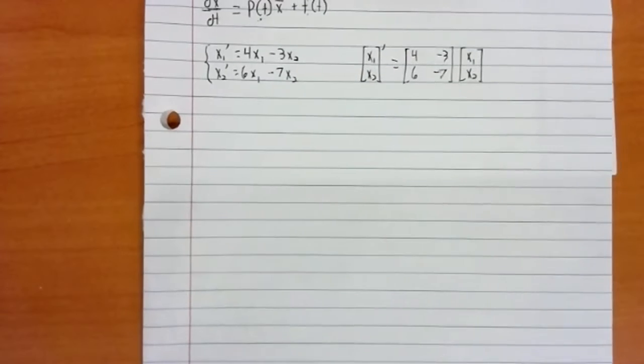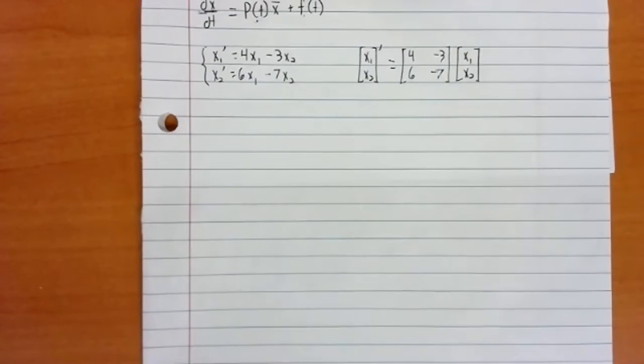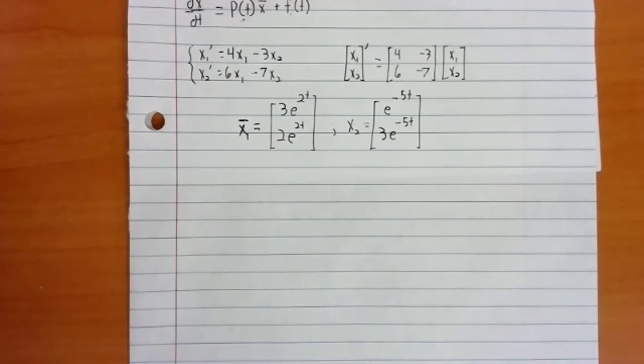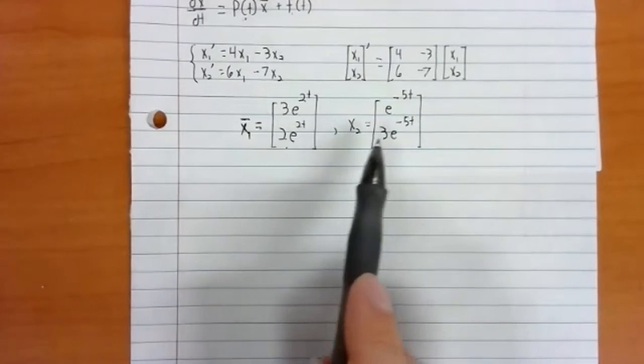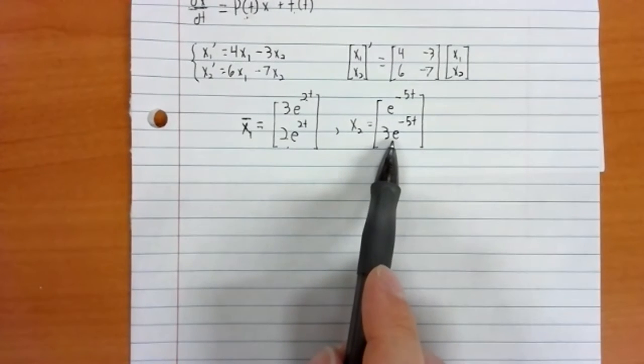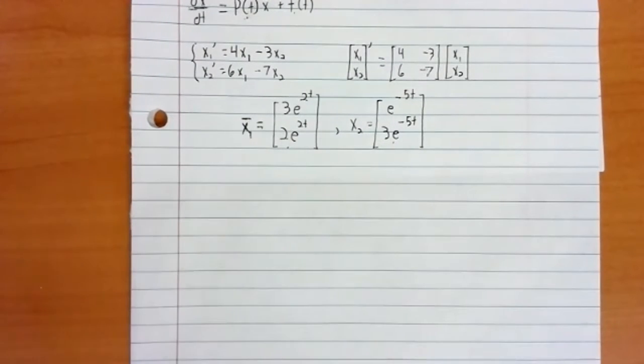So, for example, returning to this matrix equation, this and this are linearly independent solutions.